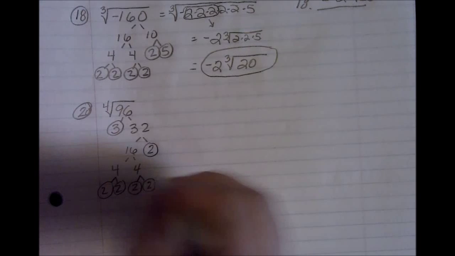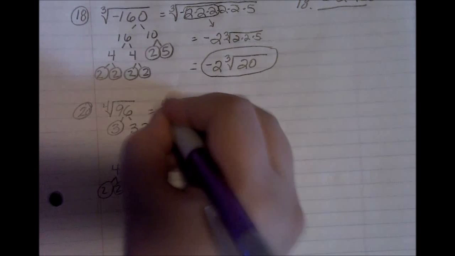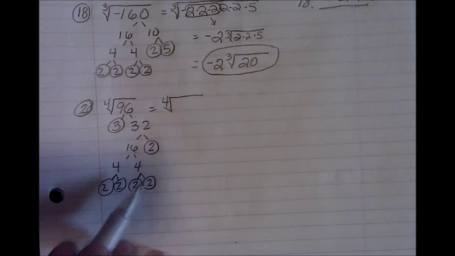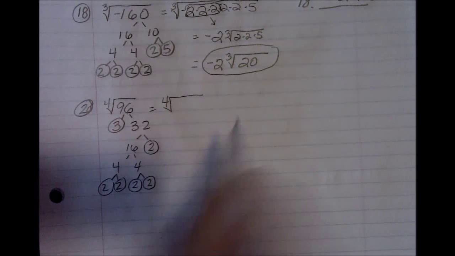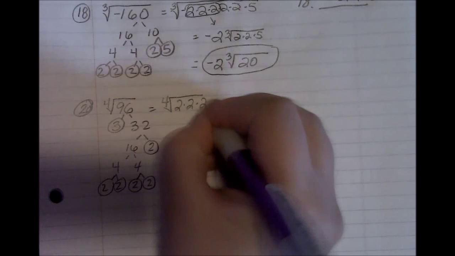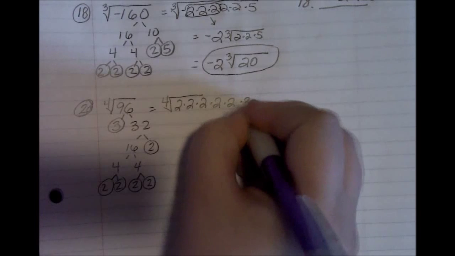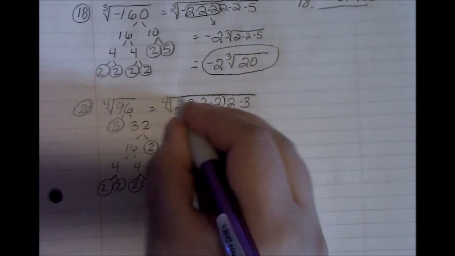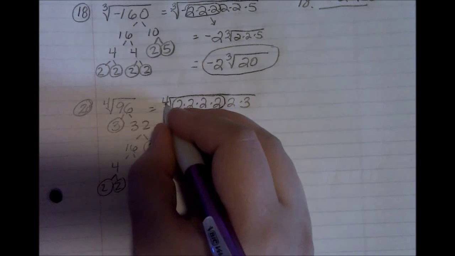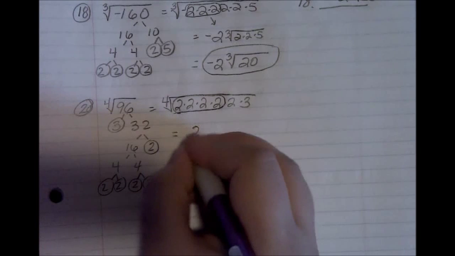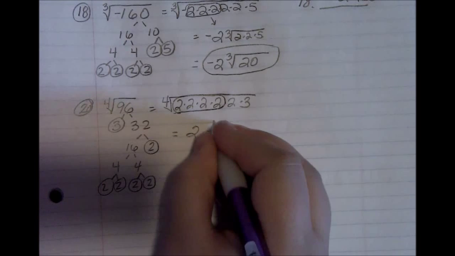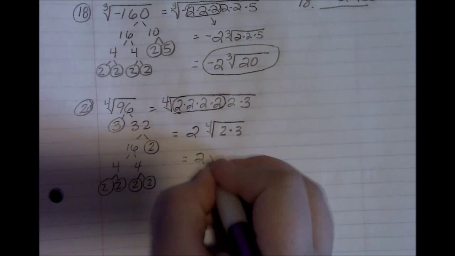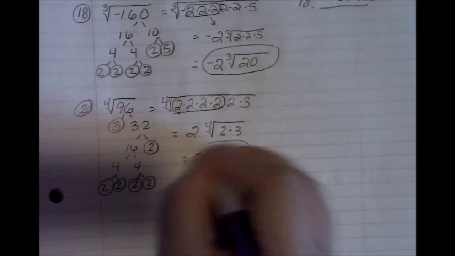So I'm going to replace that 4th root of 96 to be 1, 2, 3, 4, 5 2's, and then a 3. So I need 4 of a number to release it from the radical per my index right here. So those 4 2's come out just as 1 2, and I'm left with the 4th root of 2 times 3. So our final answer is going to be 2 times the 4th root of 6.